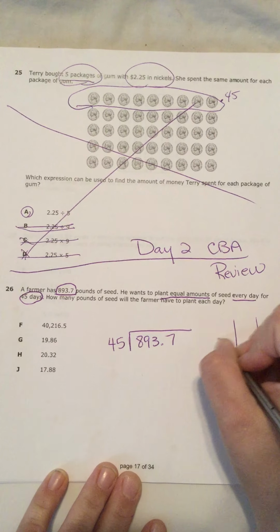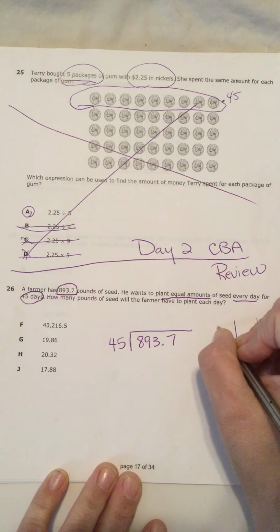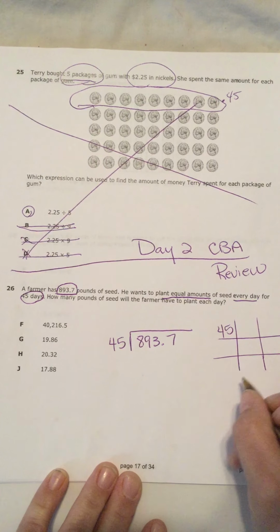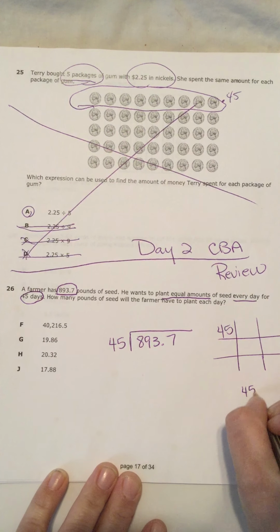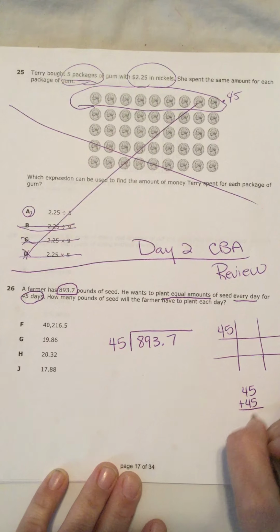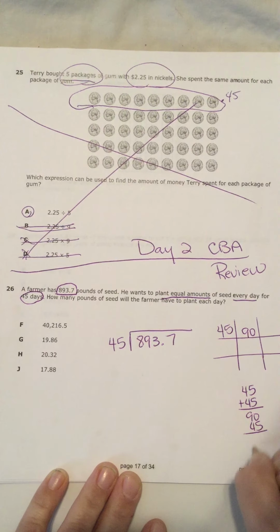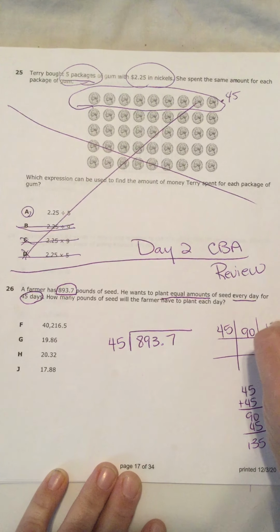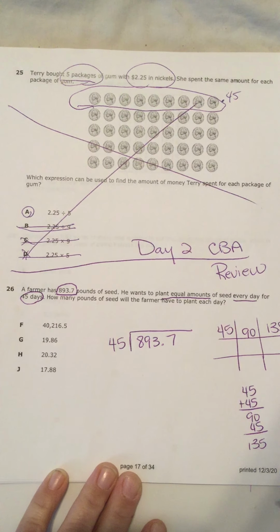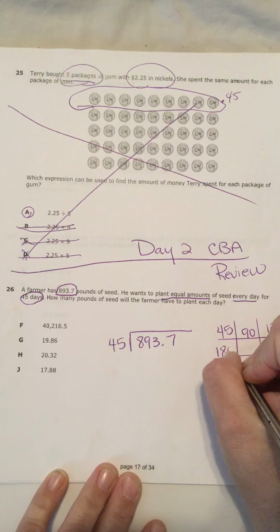So then you should have come to this side and made a tic-tac-toe board for 45. 45 plus 45 is 90. Plus 45 is 135. And all you have to do is keep adding 45 until you filled in your whole tic-tac-toe board.